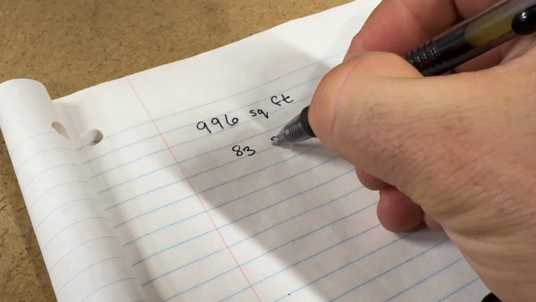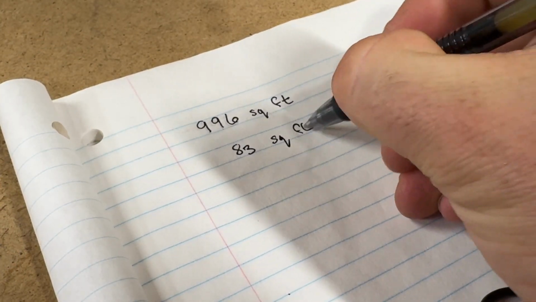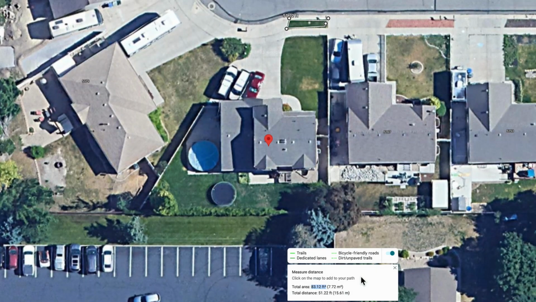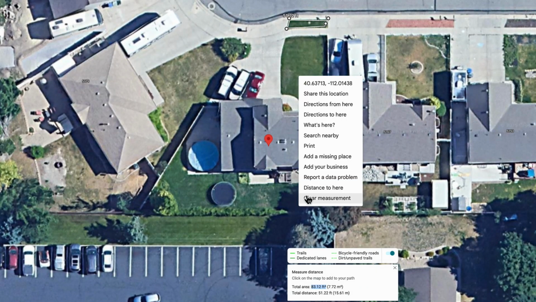83 square feet. Write that down. Right click, clear measurement.